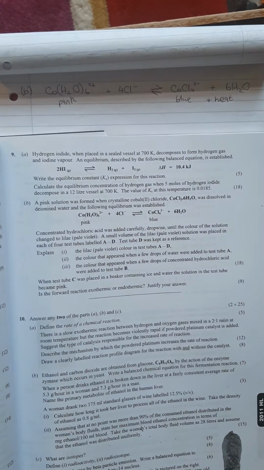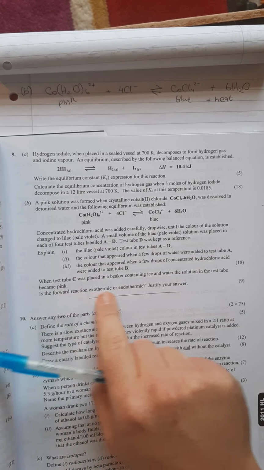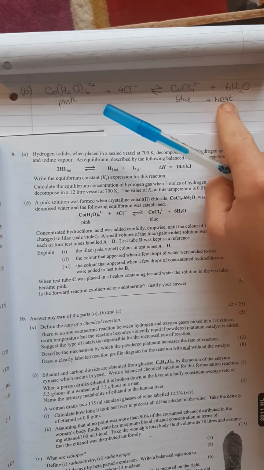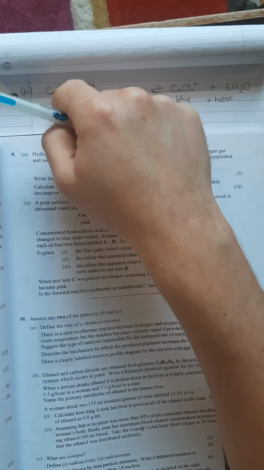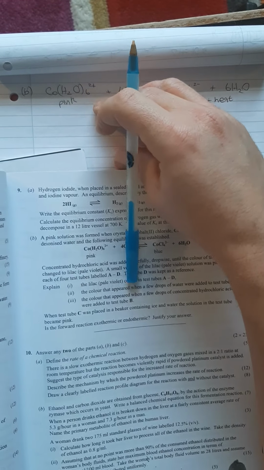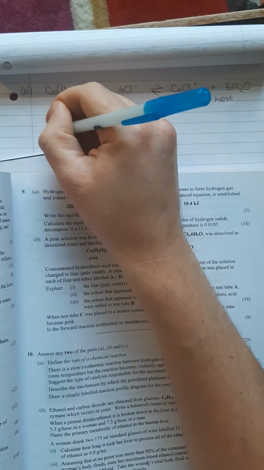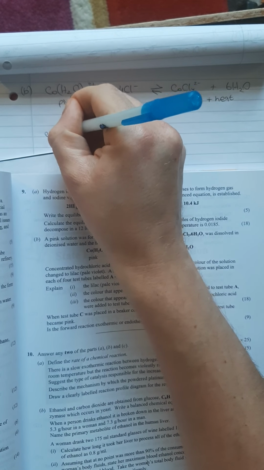Now, the opposite is true. It moves to the pink. It turns pink when you cool it down. So the heat mustn't be at this side. The heat must be at this side. So the suggestion would be that this is endothermic.